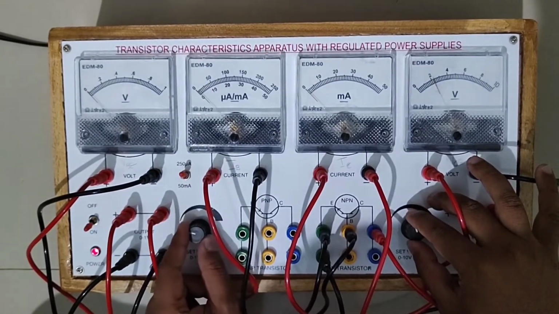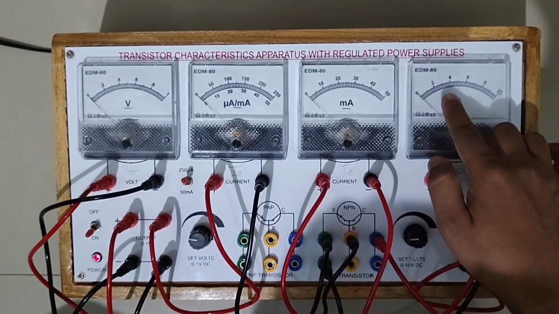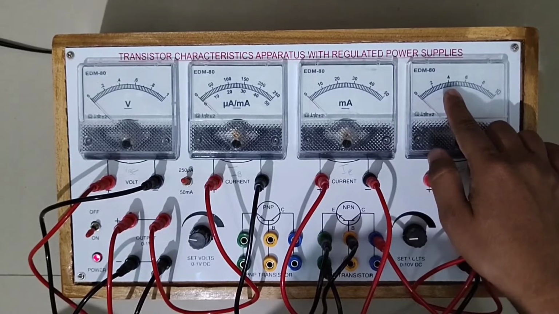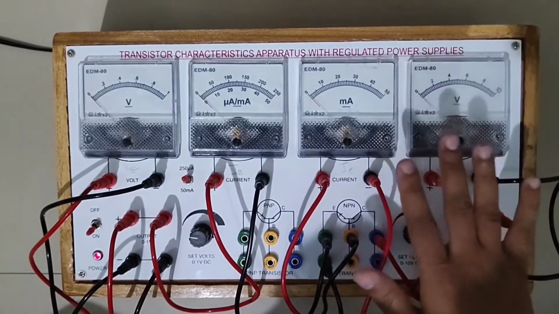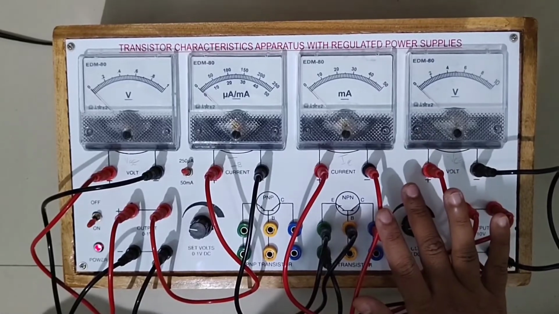Okay, so that will complete your second column of the first table. Now for the third column, similarly you set this to 3 volts and 4 volts, right? And that will complete your 4 columns and your first table will be complete, right? So that will give you input characteristics of your transistor.